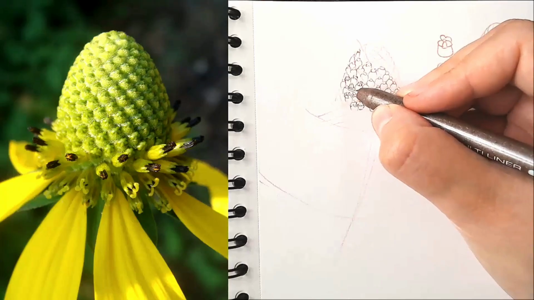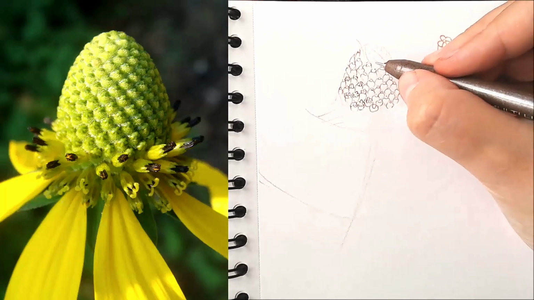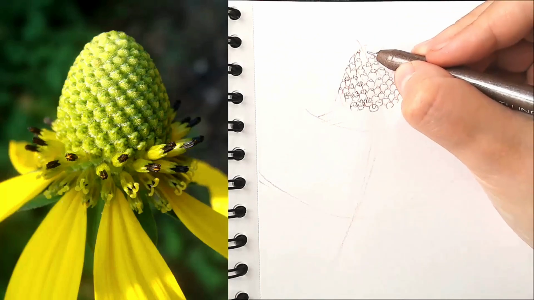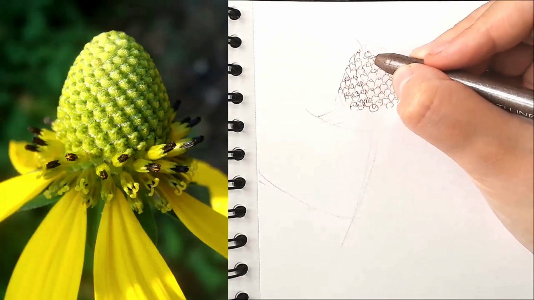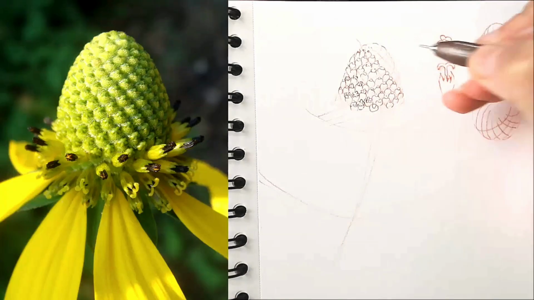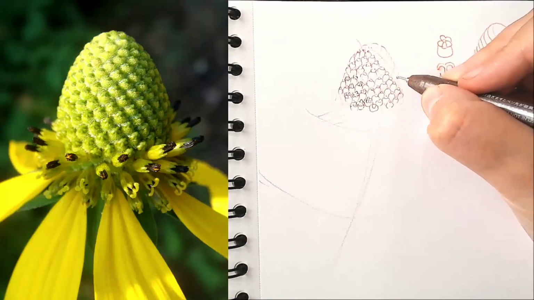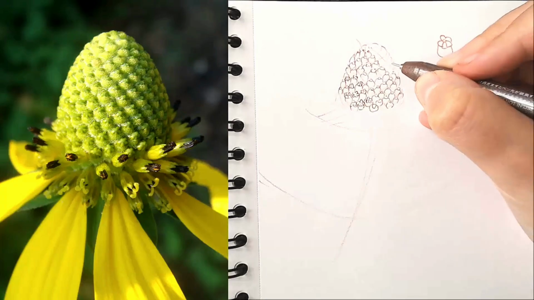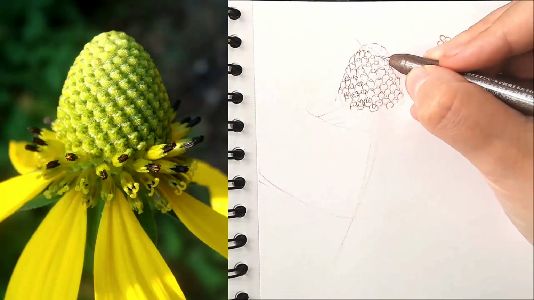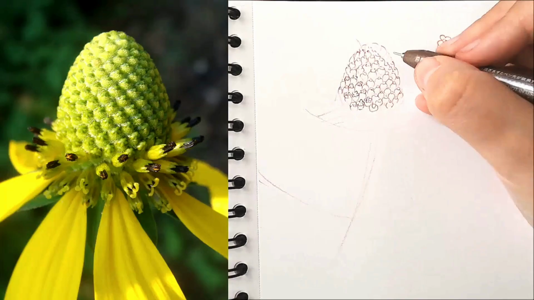And here, because of foreshortening, their body is thinner. You see, you have that. So here I have this curve.